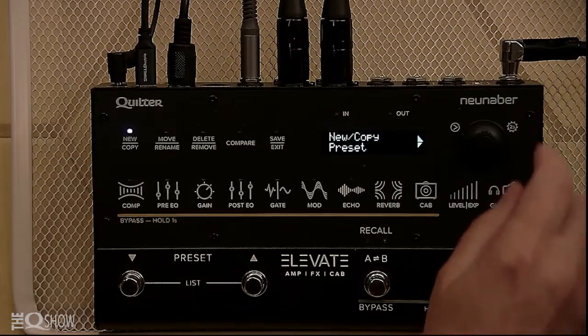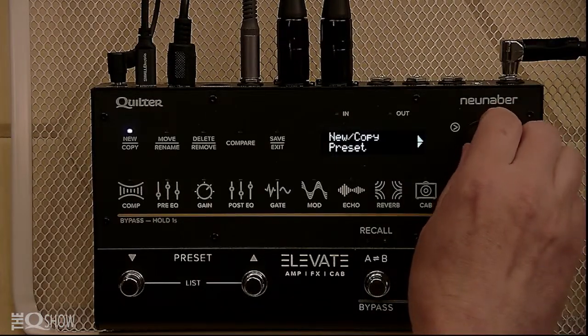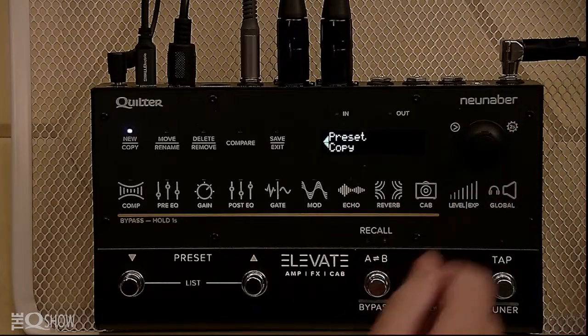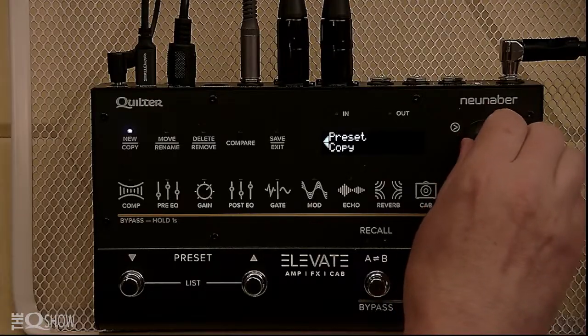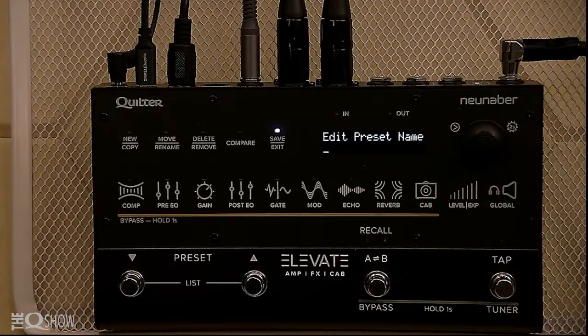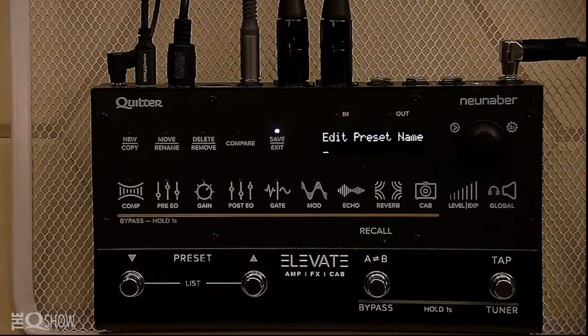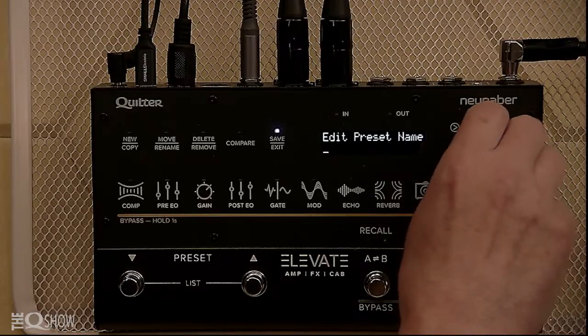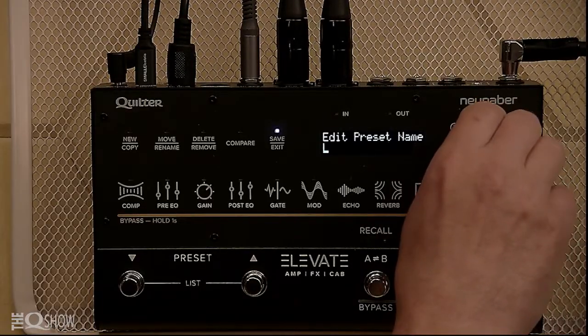Here you have options. It's going to ask you, do you want to perform this on a preset or a list? We want to do preset. And your options here are new and copy. So we're going to say new preset. And then here's probably the most tedious part of doing this, at least from this user interface. It's easier from the web interface, the web app. So we're just going to have to put in a name here.